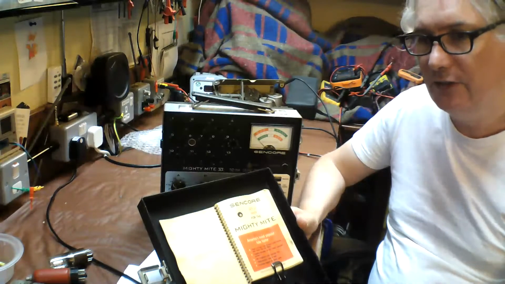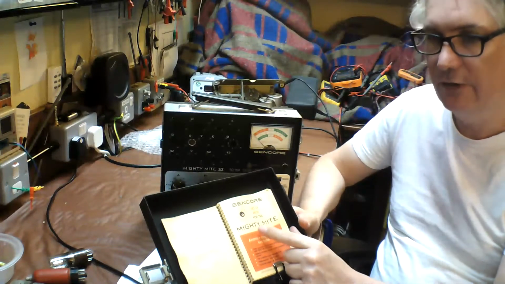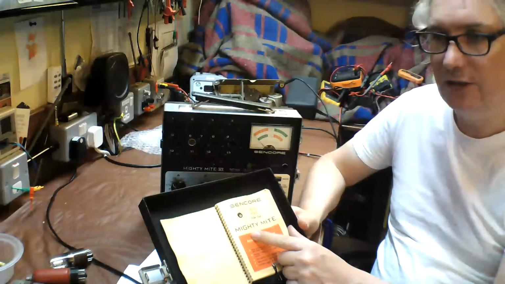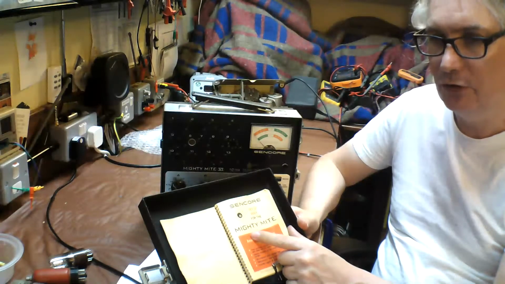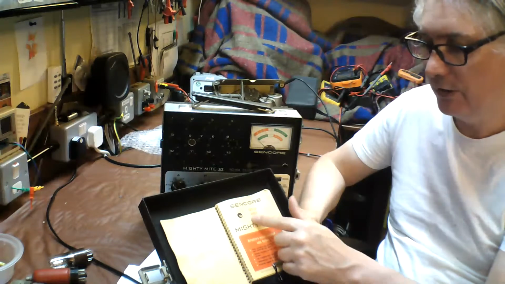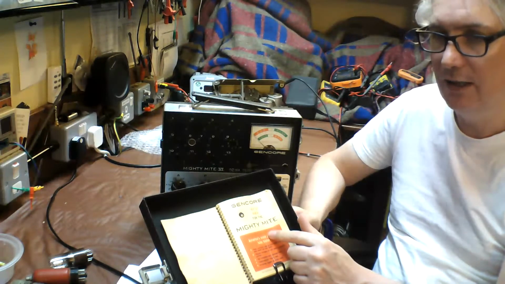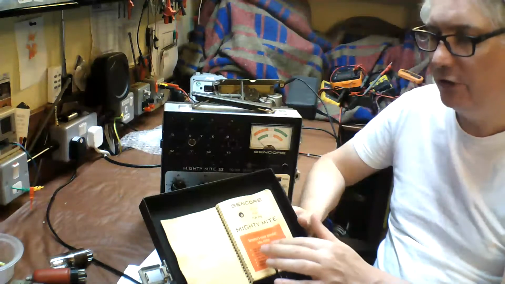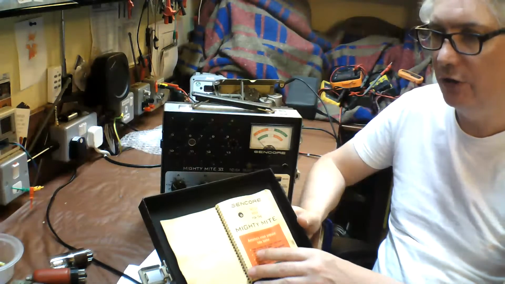So when you buy a valve tester, it's important to make sure it either comes with the data book, or that you can actually download the data book from somewhere. Most of the data books, especially for the Sencor stuff, you can get online from lots of places. You don't have to pay for them. But make sure it comes with a data book, or you're going to be stuck.